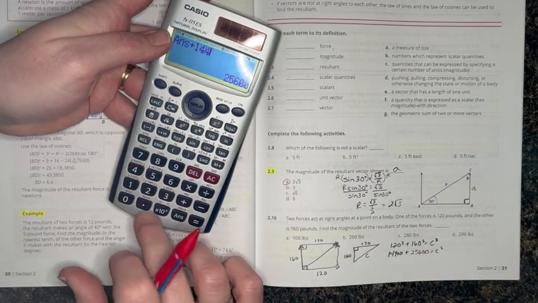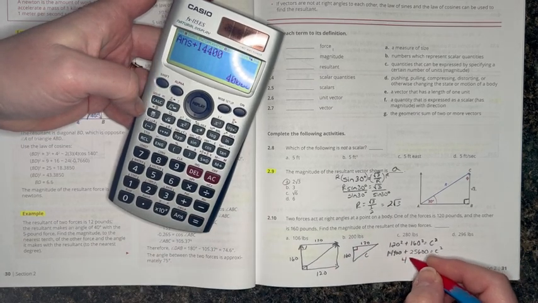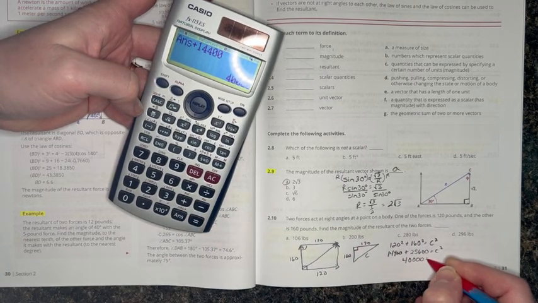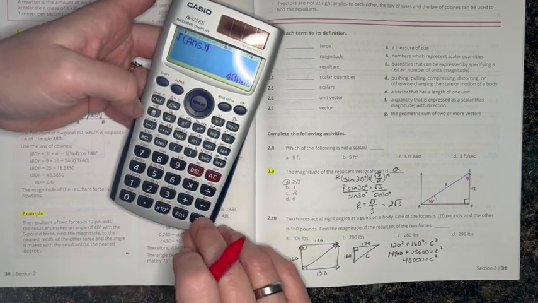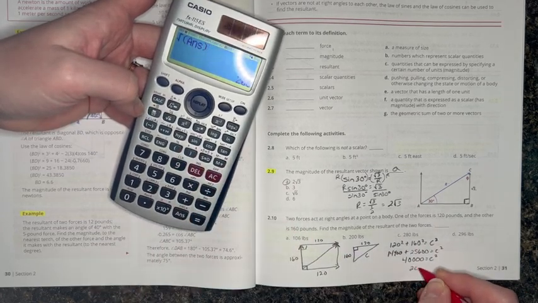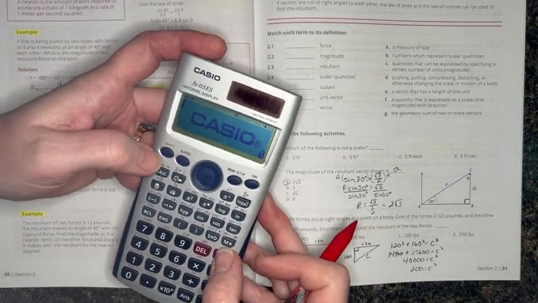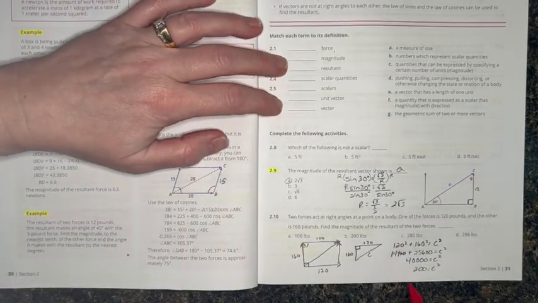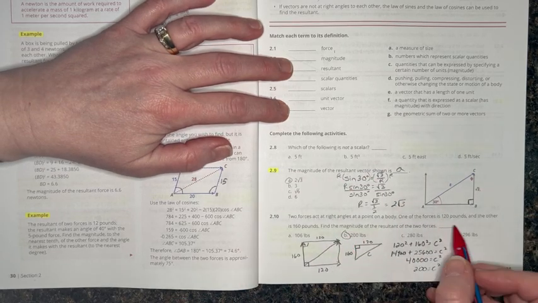So it equals 40,000. And we take the square root of 40,000 and we get 200. Okay, so the magnitude is 200 pounds because that's the unit of measure we have, which is letter B.